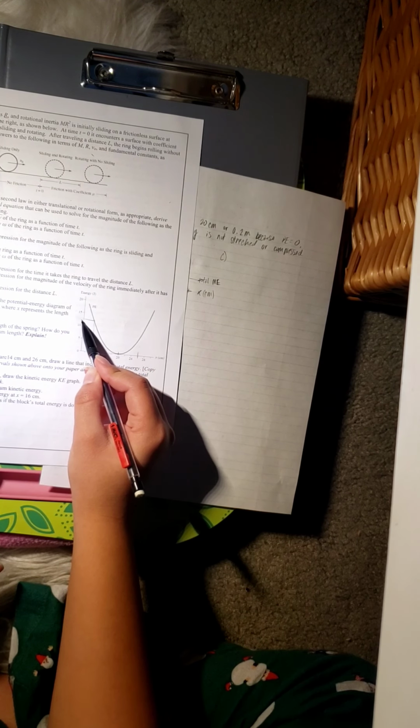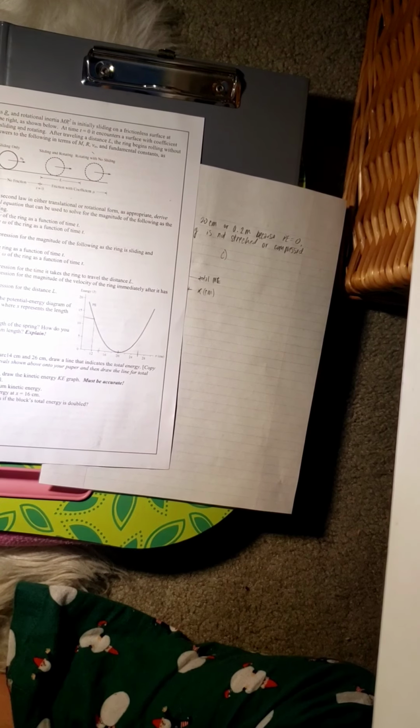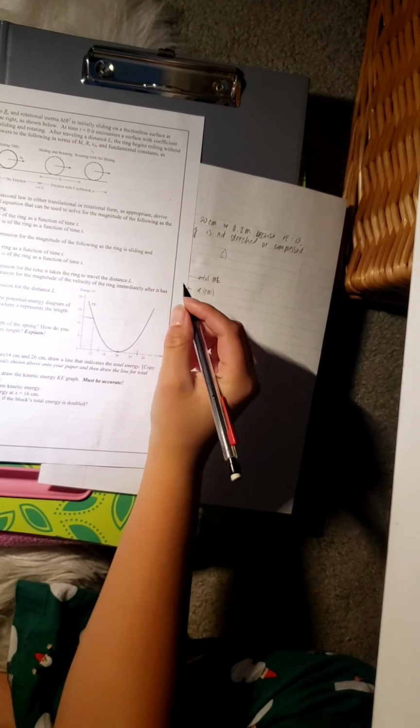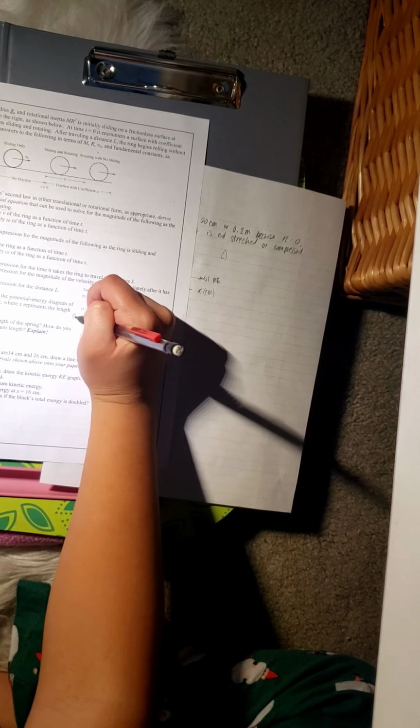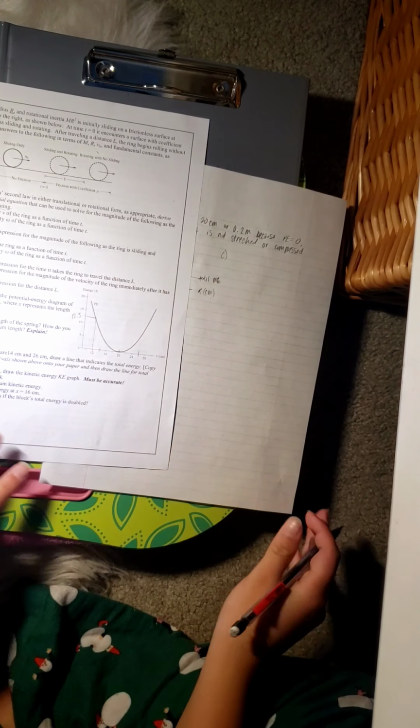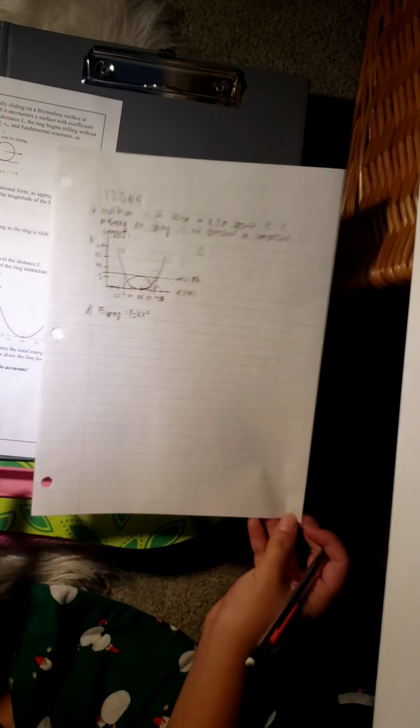So I'm going to estimate this to be, it's kind of between 10 and 15, so about 12.5.